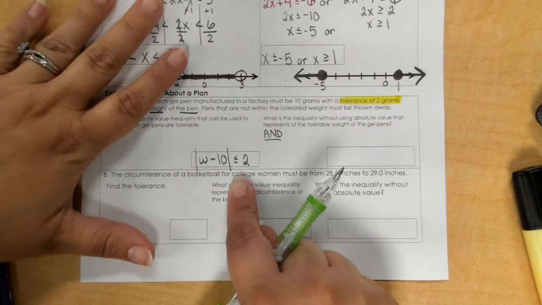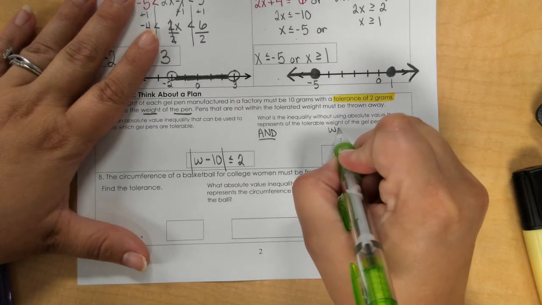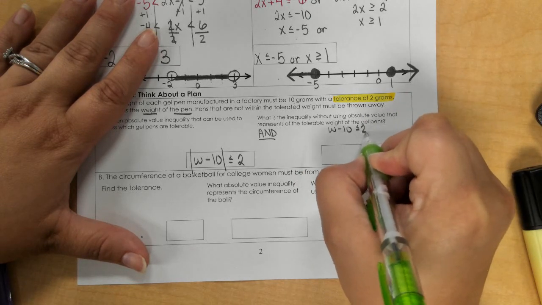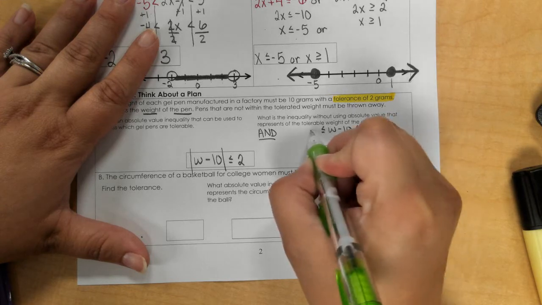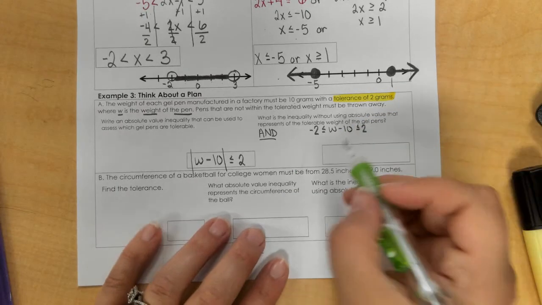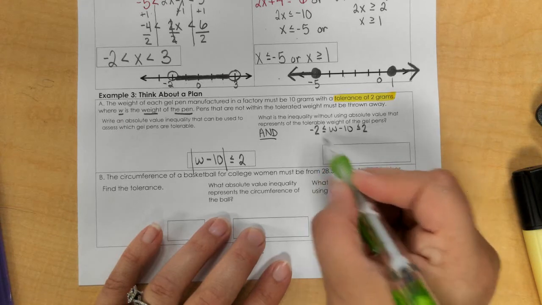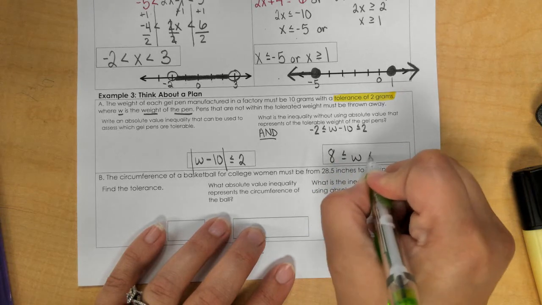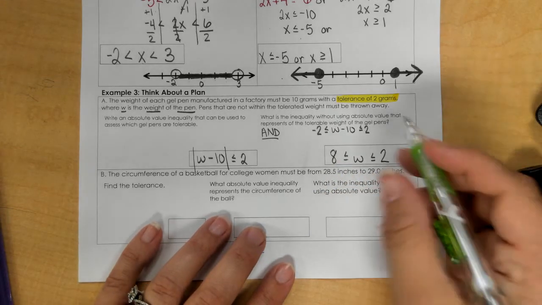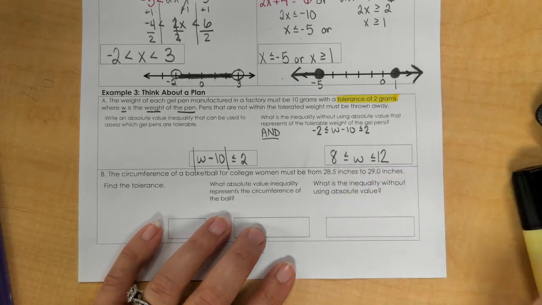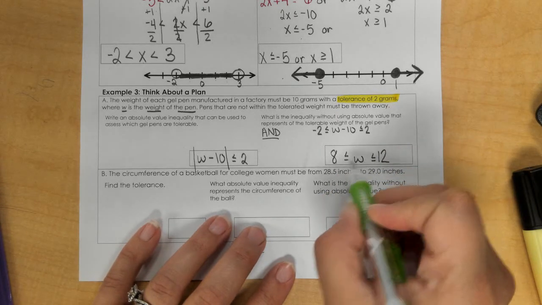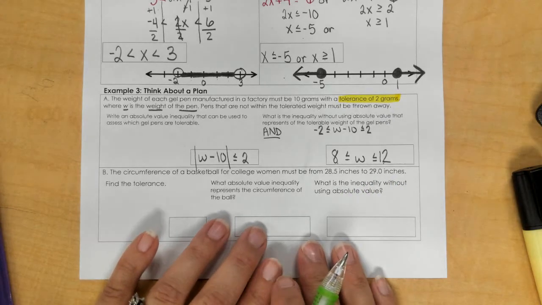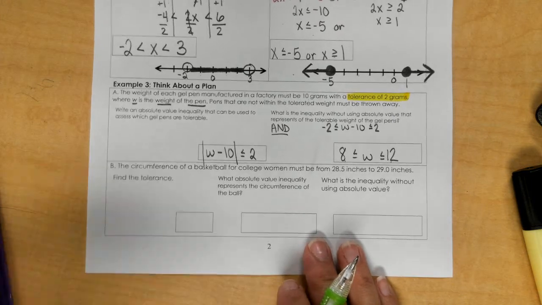So I would say W minus 10 can be less than or equal to 2 or negative 2. Then if I were to add 10 to either of these sides like I'm supposed to, we're going to get 8 and 2. I'm sorry, and 12. 10 plus 2 is 12. So I can see that as long as that pen is between 8 and 12, I'm good to go. In letter B, it does not give you the tolerance, so we're going to find the tolerance.